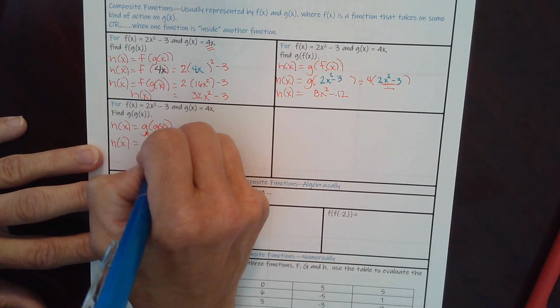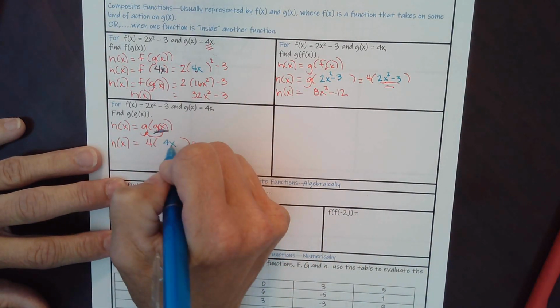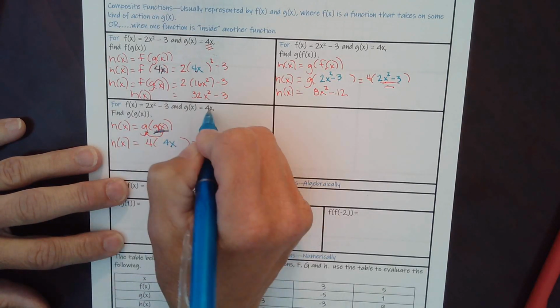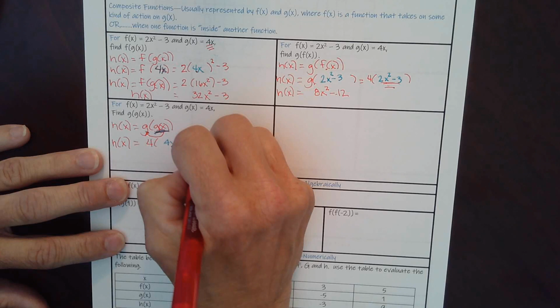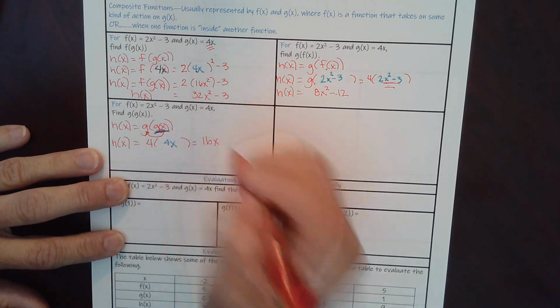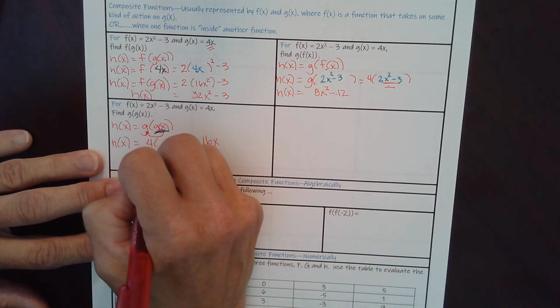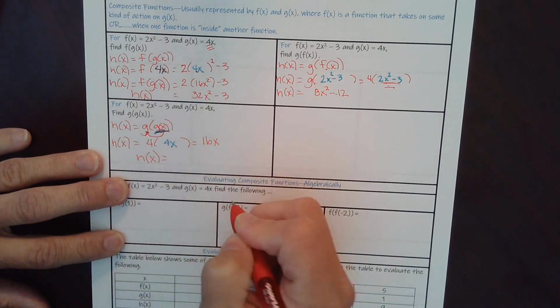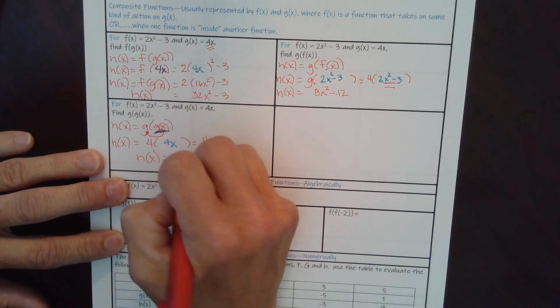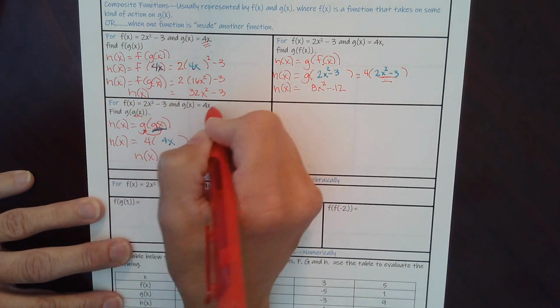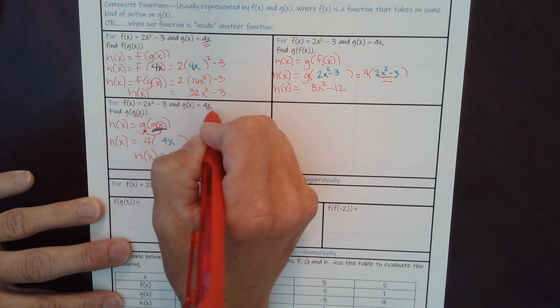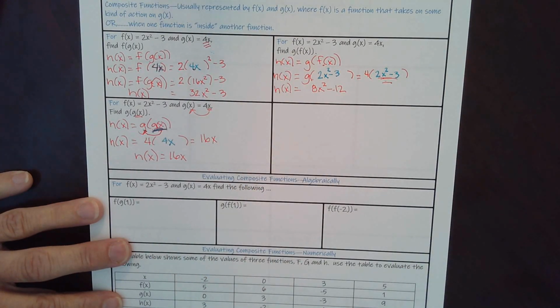It is 4x. So we're taking 4x and putting it into the g function. And so that just turns out to be 16x. So the new function, h of x, is 16x. And we obtained this by taking g, which is 4x, and putting it into the g function.